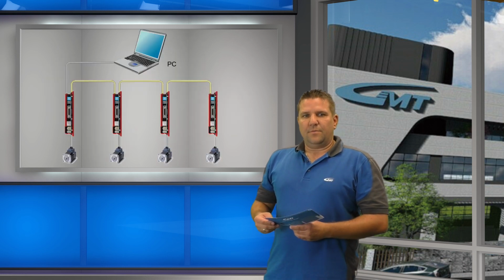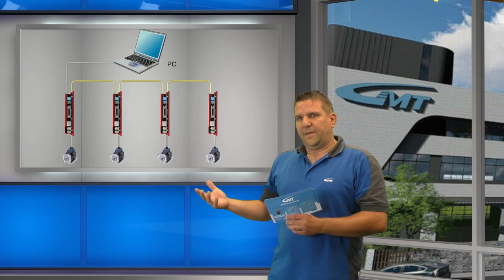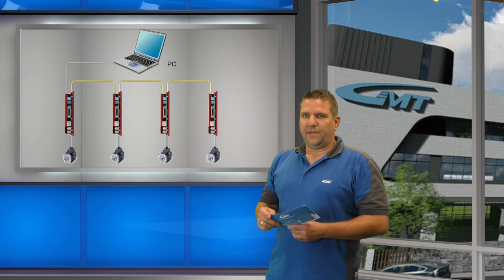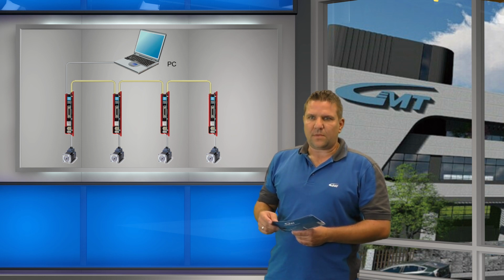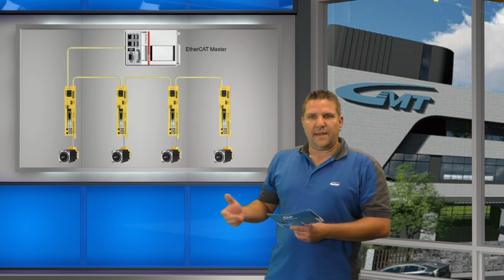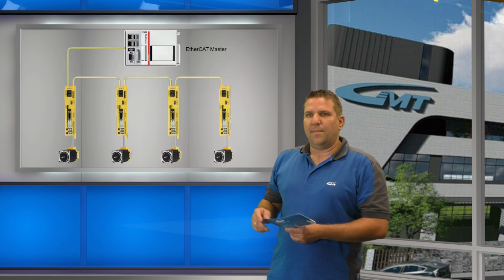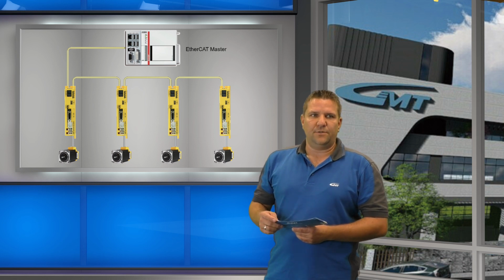All the motors can be driven in a daisy chain. Here, for example, we can connect it directly to a standard computer or an industrial computer. You also have the possibility to use the EtherCAT master to connect it to your system.